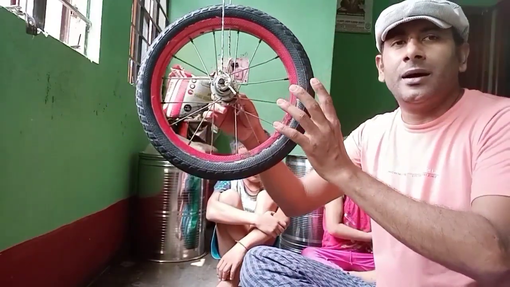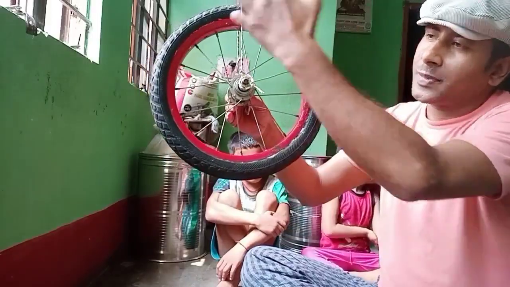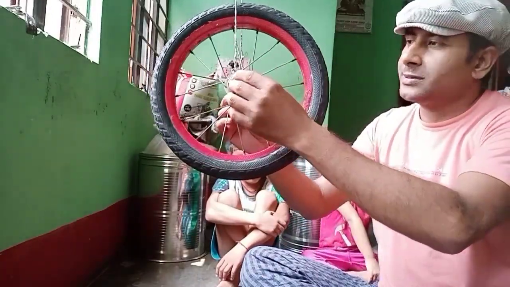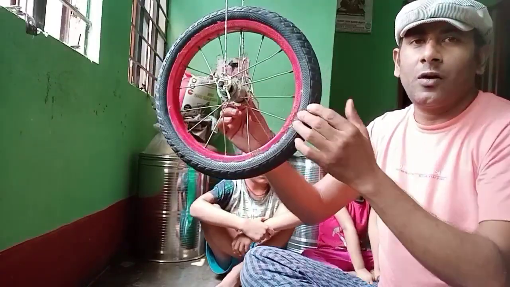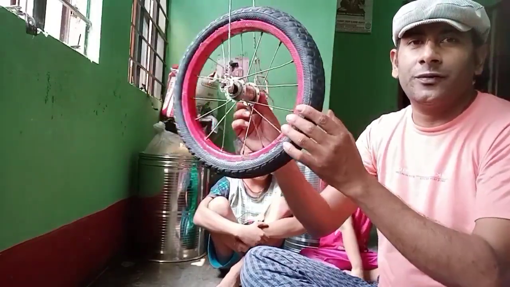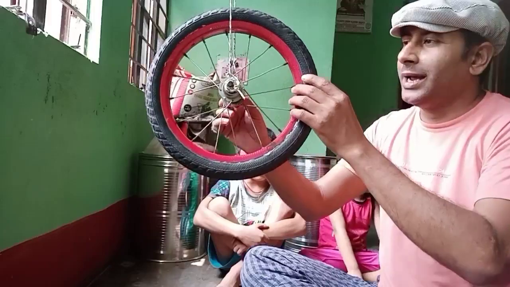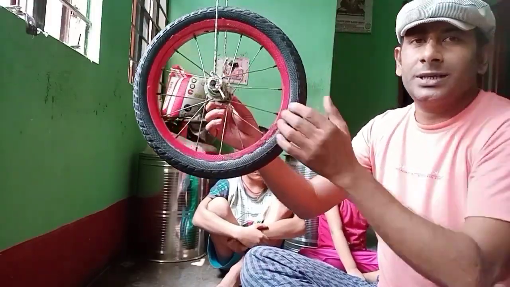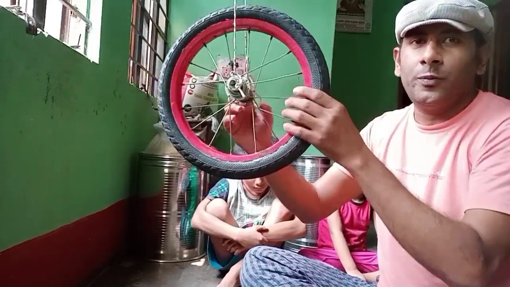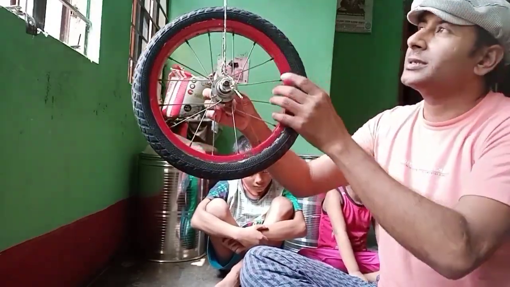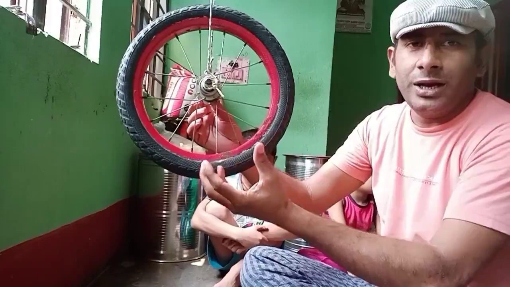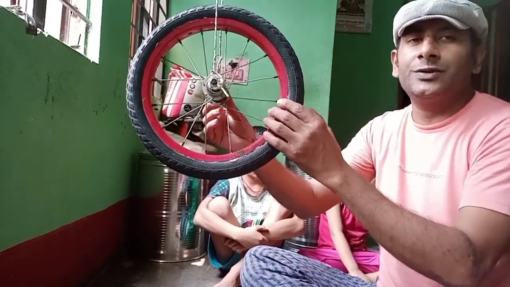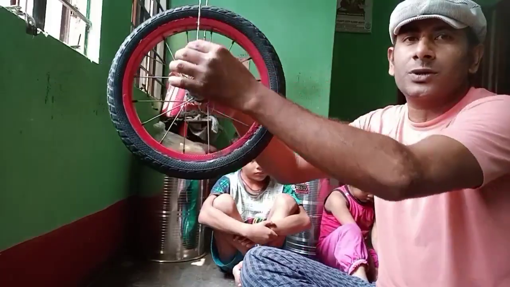I have taken a small wheel. This is the axle of the wheel, where it can rotate freely, and both ends of the axle are attached to a rope. The weight of the wheel is vertically downward, and this weight is balanced by the tension force.